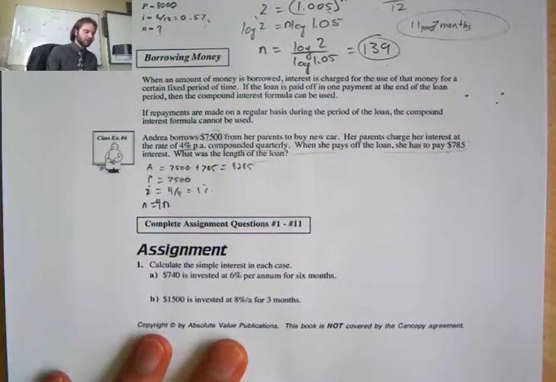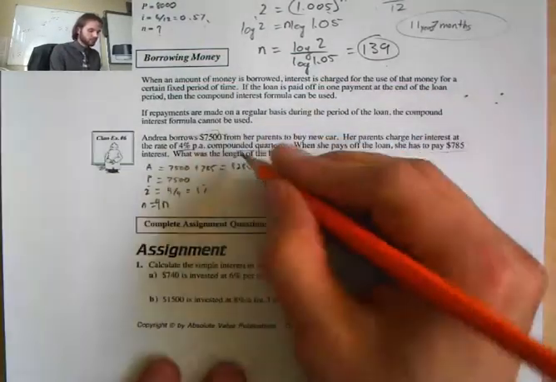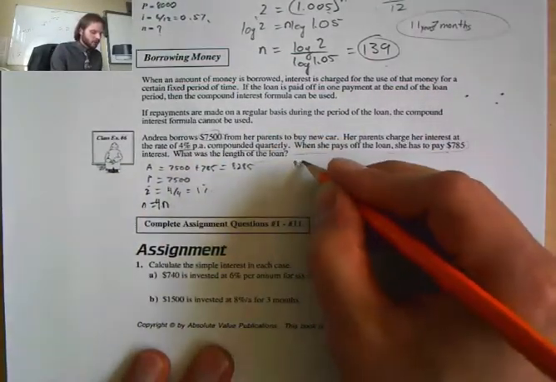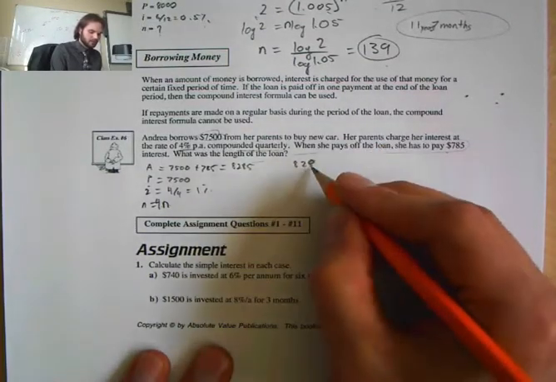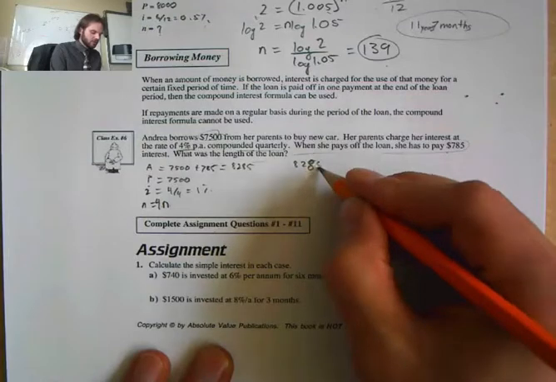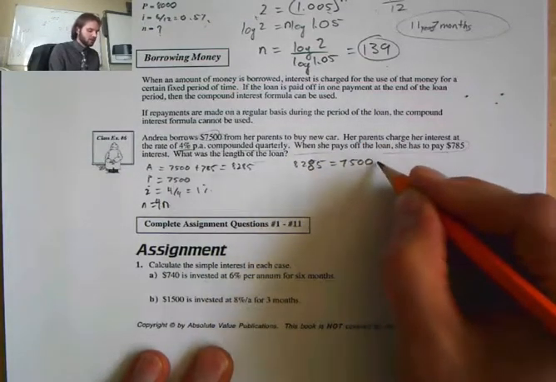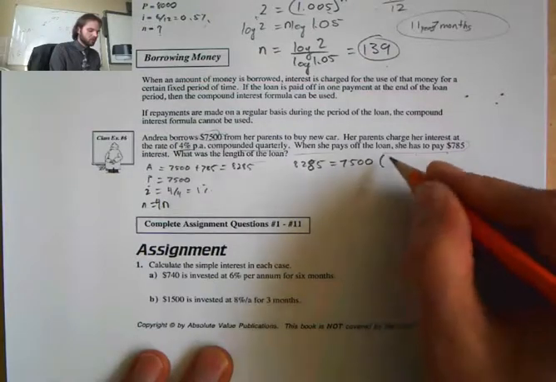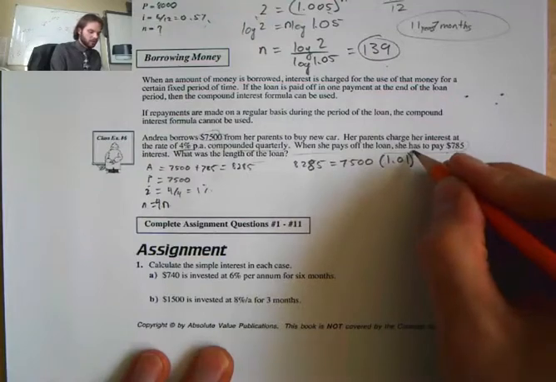So let's put this into my formula. I'm going to end up getting 8285 is equal to 7500 multiplied by 1.01, all to the power of 4n.